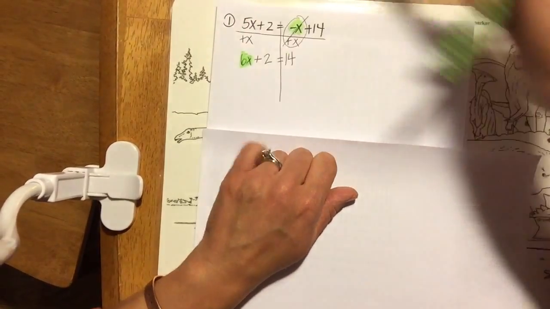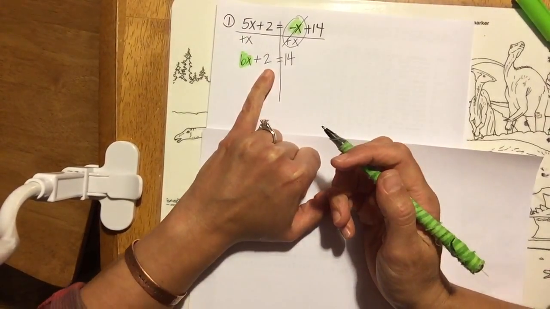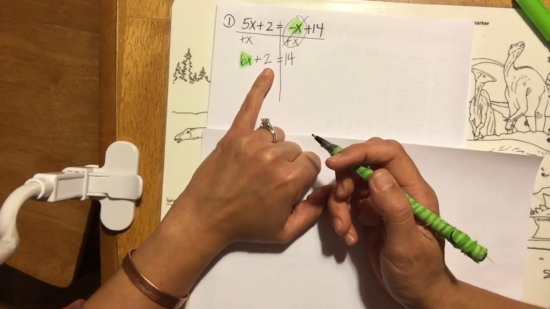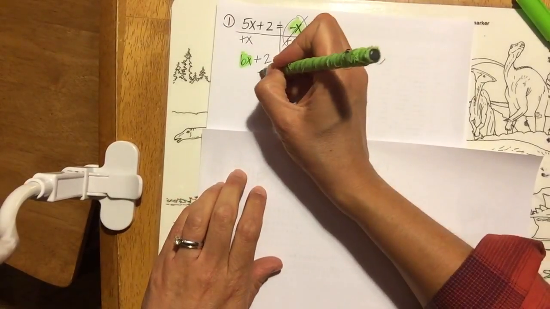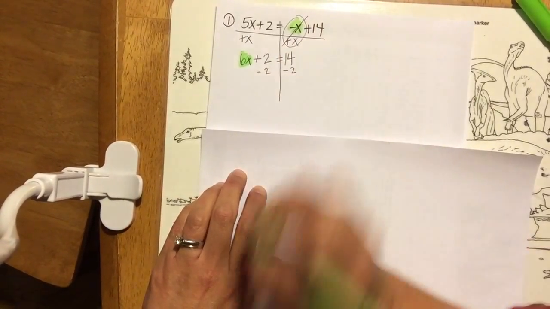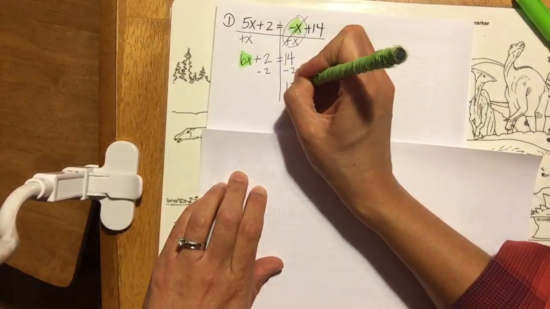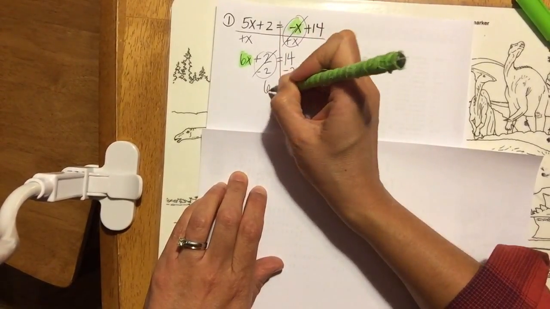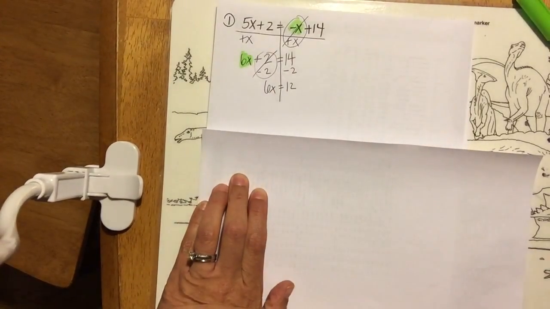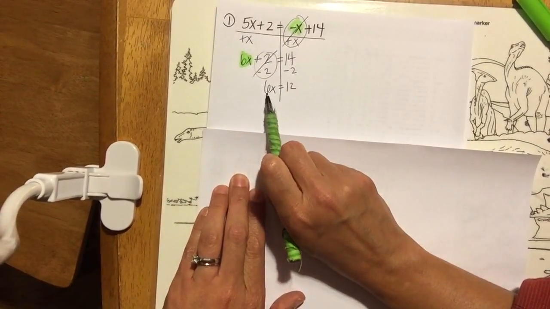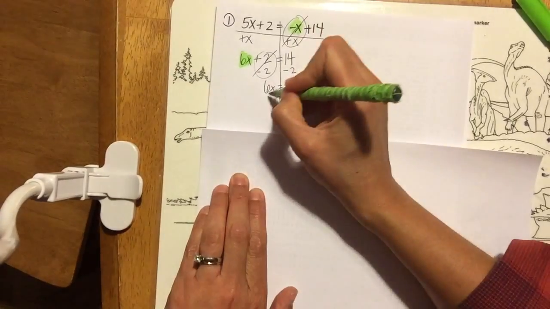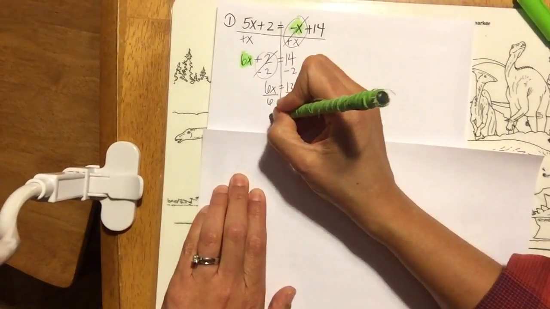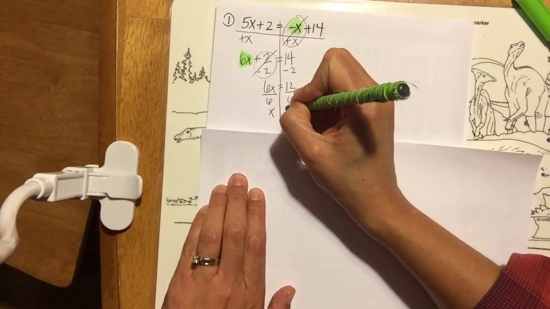Now, x is being multiplied by 6, and you also add 2 to that product. So I'm going to undo the addition first by doing the inverse operation, subtracting 2, which would give me 12 is the same as 6x. Then I'm going to use the inverse operation of 6 times x, and I'm going to divide both sides by 6. In doing that, I would get a solution of x is equal to 2.